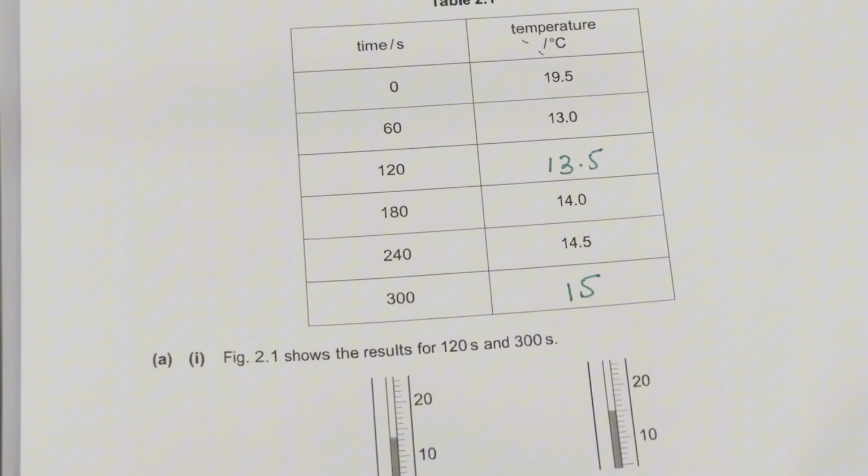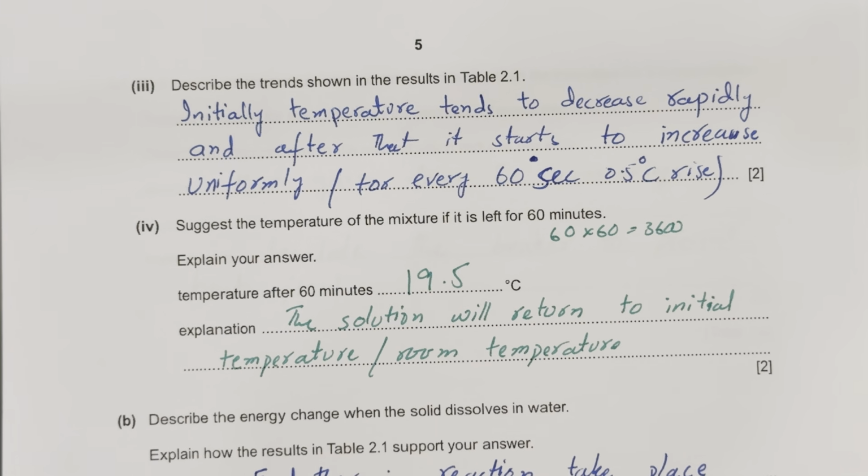So you're going to write this in your answer space. Initially the temperature tends to decrease rapidly, and after that it starts to increase uniformly. For every 60 seconds, 0.5 degrees Celsius is the rise.